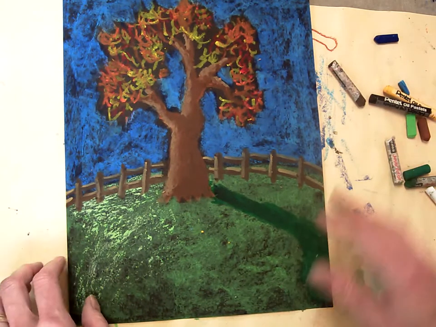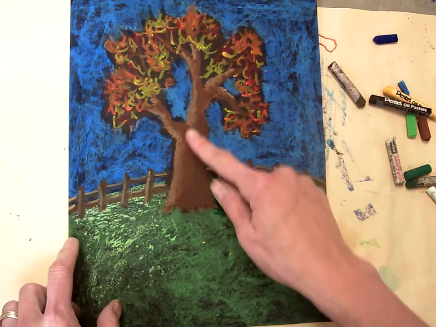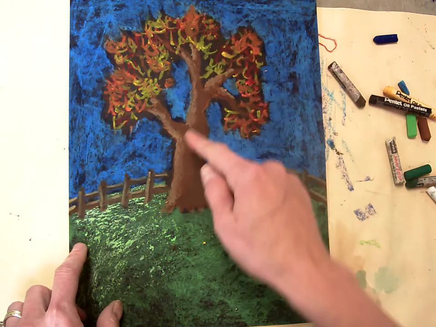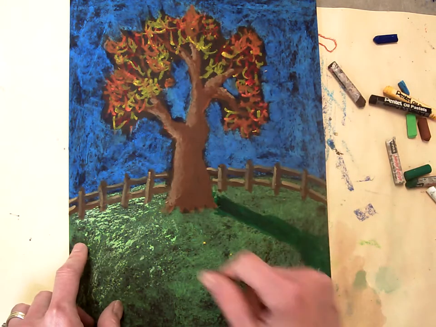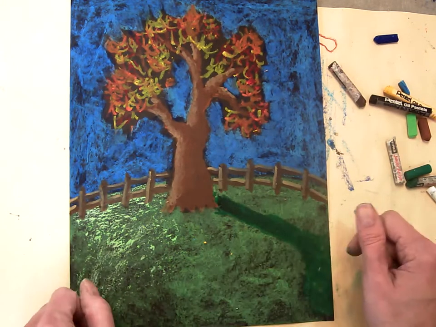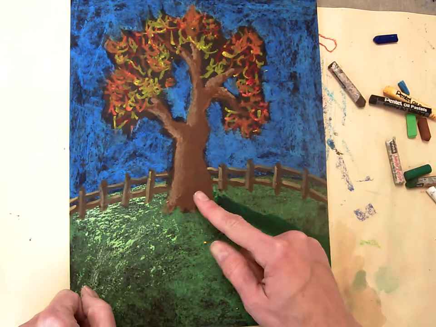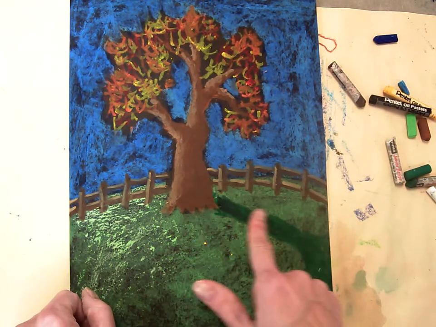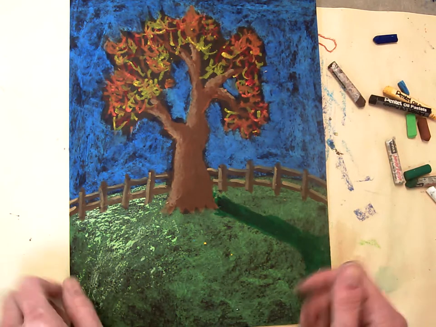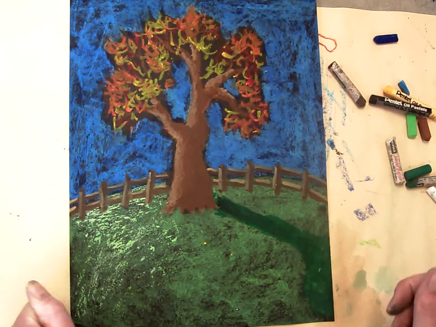Now when I look at this picture, I see a tree that's drawn really the way trees grow. I see some beautiful fall leaves. I see this lovely hill with some grass and this fence and tree that show highlights and shadows. And I think it's great. And I bet you're looking at your picture and you like it too.